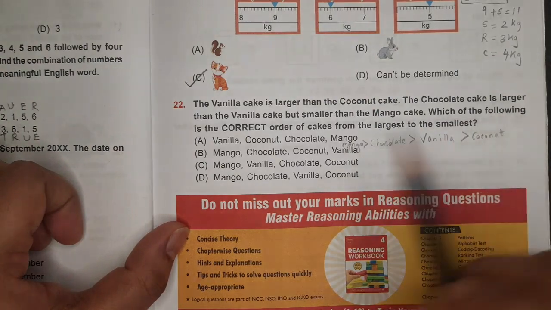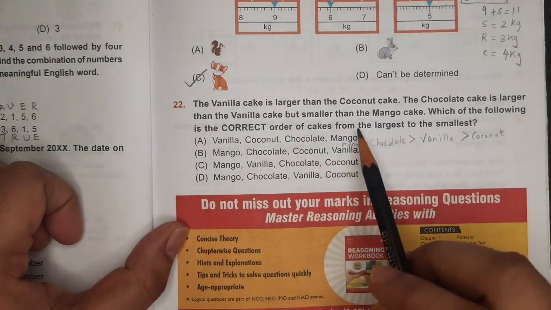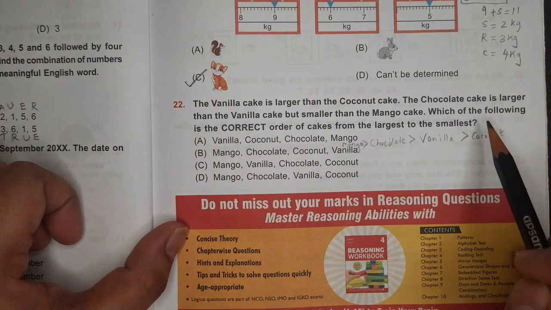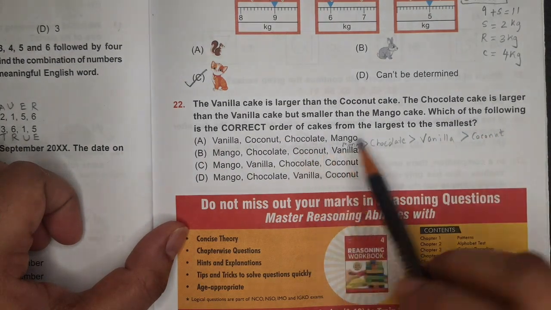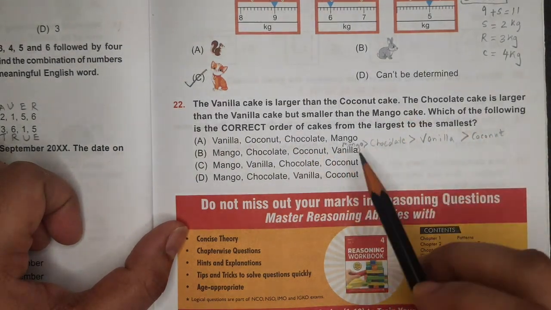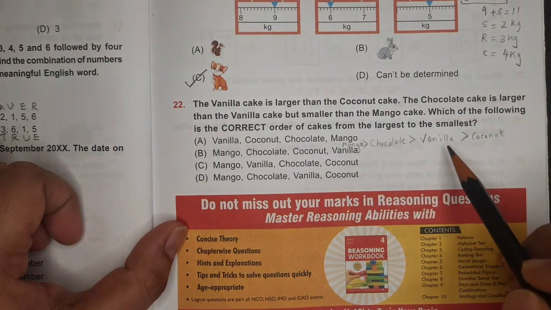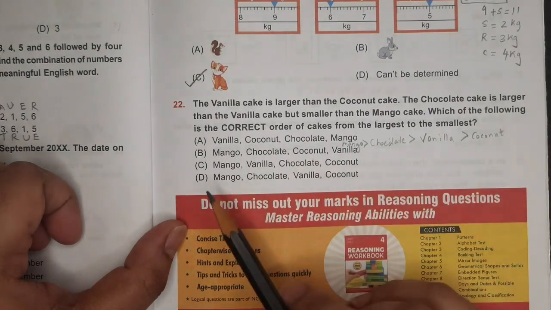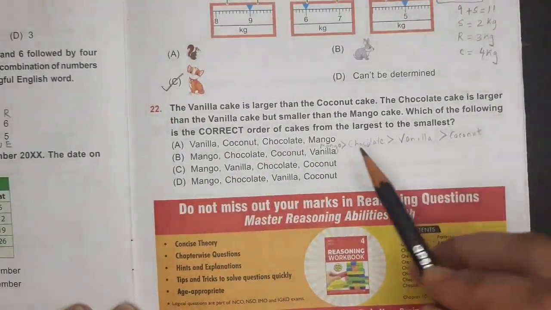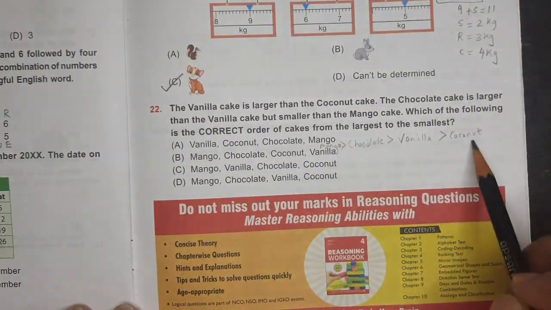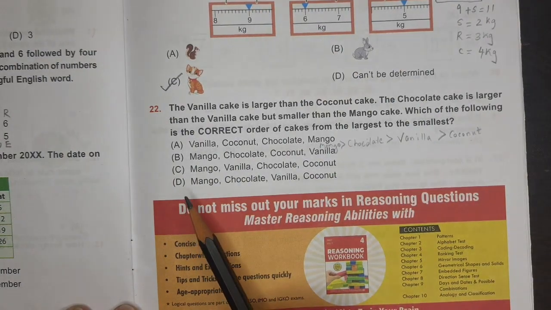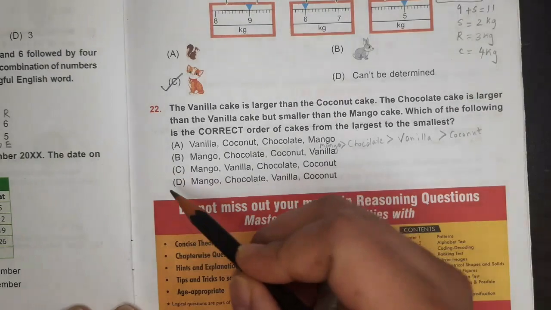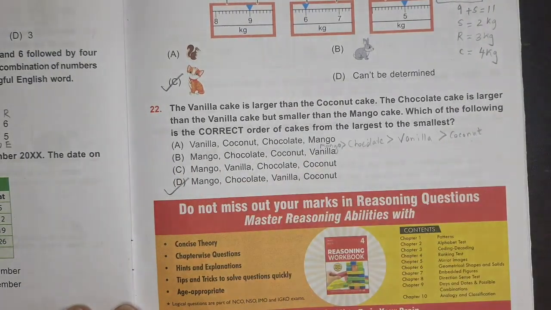Which of the following is the correct order of cakes from the largest to the smallest? So the largest one over here will be mango, chocolate, then vanilla, and then coconut. So which option shows that? Looking at the options, mango, chocolate, vanilla, coconut is matching with option D. So this is the answer to this question.